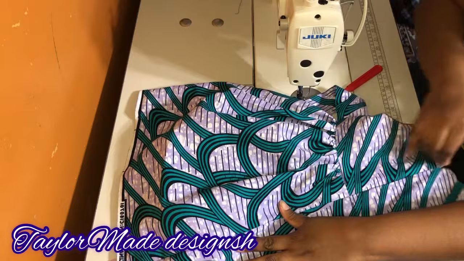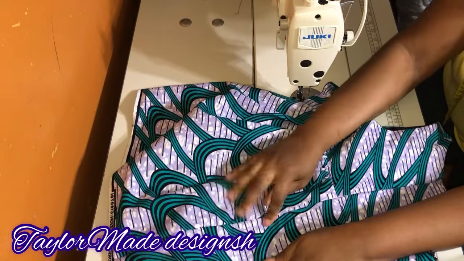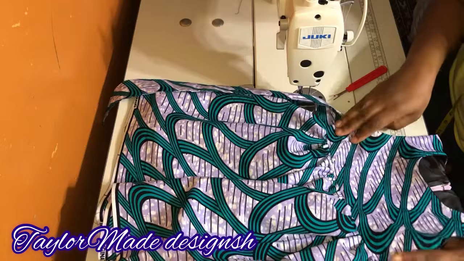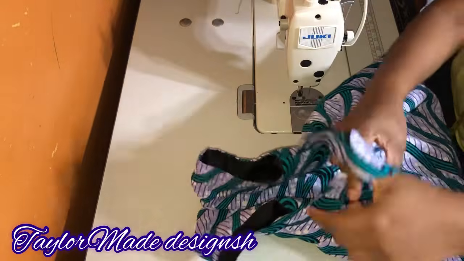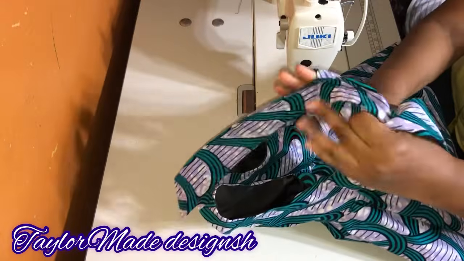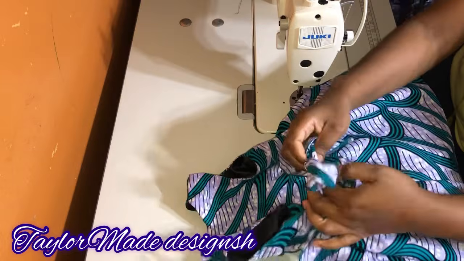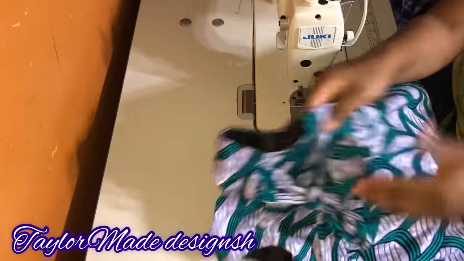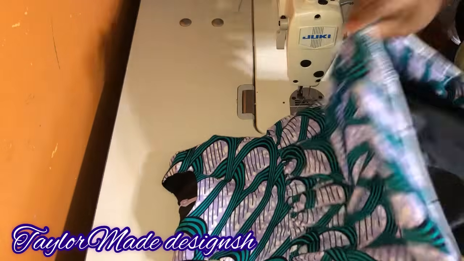Okay guys, so this is what it looks like when I finish attaching my zipper and close the back of the lining. This is what it looks like at the front. You can make this for any size baby girl. It's the same procedure. If you want yours to be closer to the shoulder, I suggest that you add seam allowance. I did not in this case, but you can totally do that. And this is the final result.